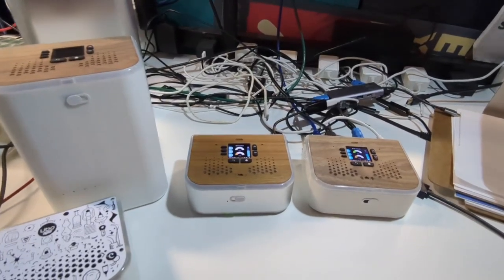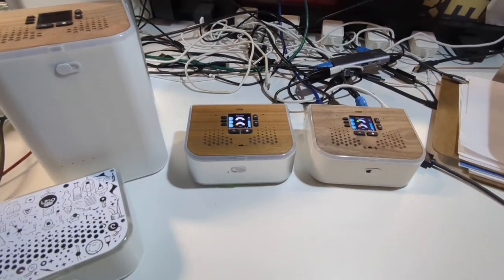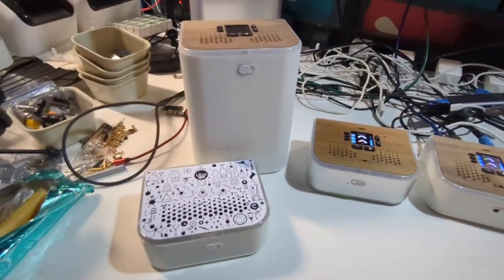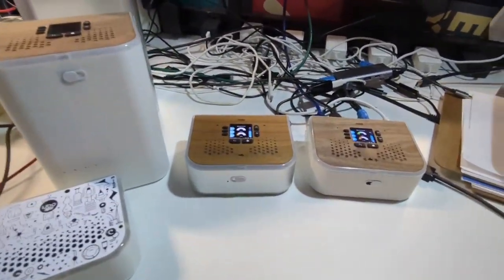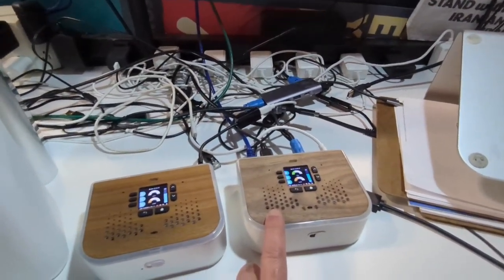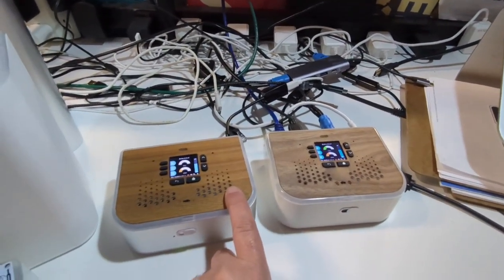Hello, IC. This is a quick demo of UboPod, which is the first product of Ubo Factory. And I want to talk a little bit about different variants of UboPod. So in front of me, I have two UboPods. One of them is running on Raspberry Pi 4, and the other one is running on Raspberry Pi 5.